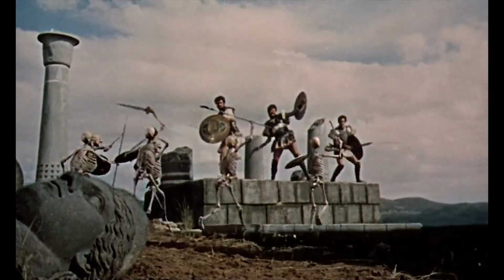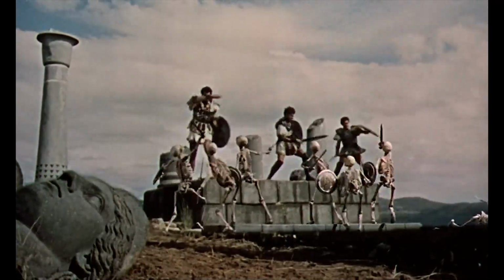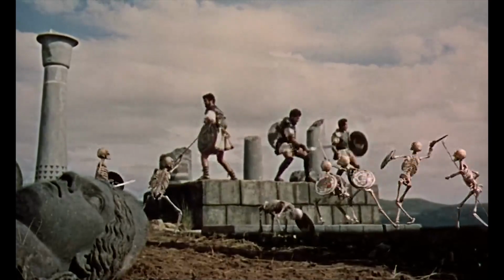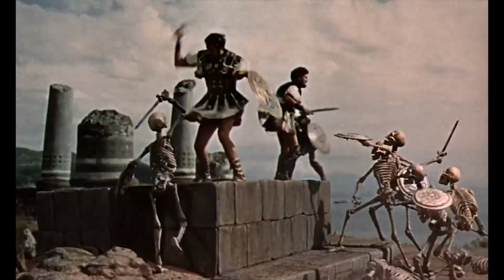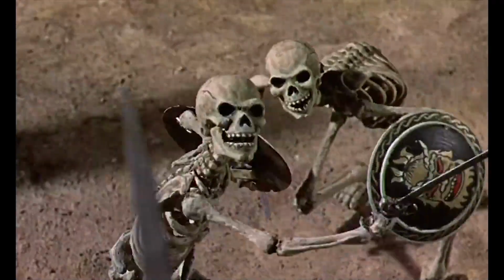The film's special effects were created by stop-motion animator Ray Harryhausen, who used various techniques to bring the film's mythical creatures to life. The film's creature designs are so imaginative and memorable even by today's standards. One of the most iconic scenes is the battle between Jason and his men and an army of animated skeletons, which is considered a masterpiece of stop-motion animation.